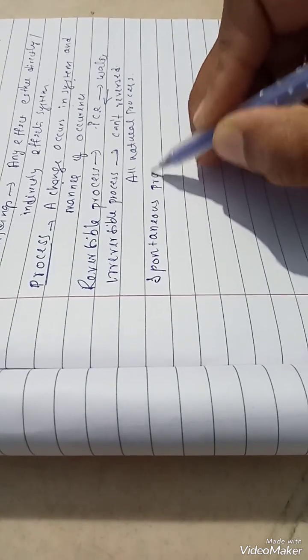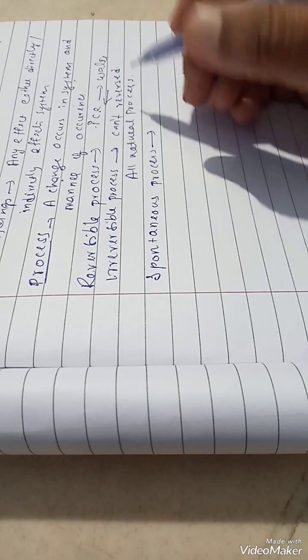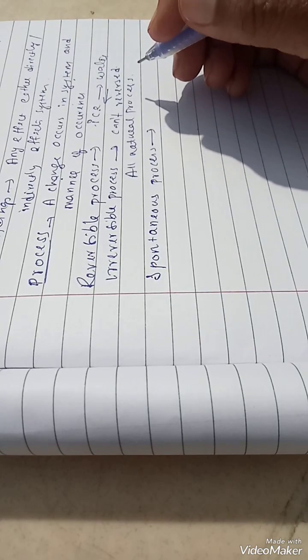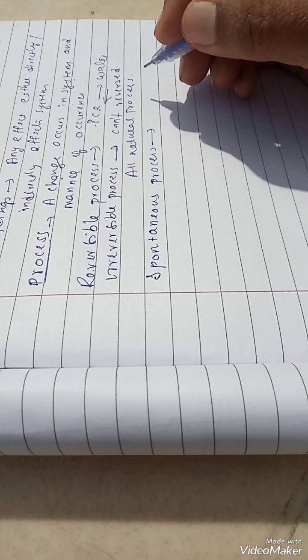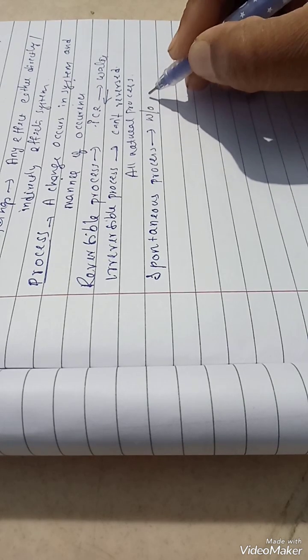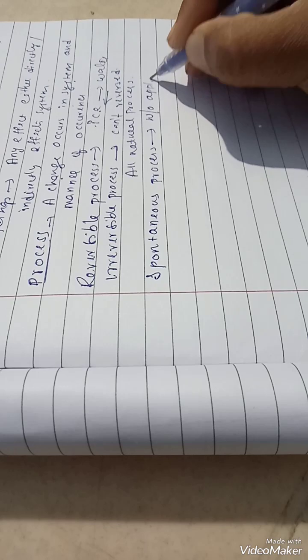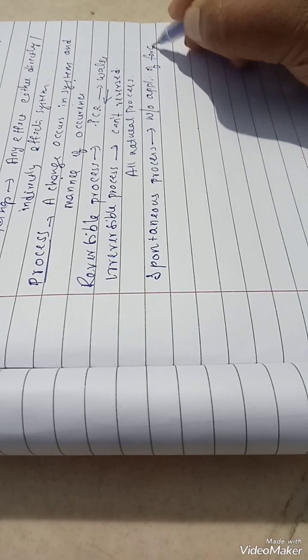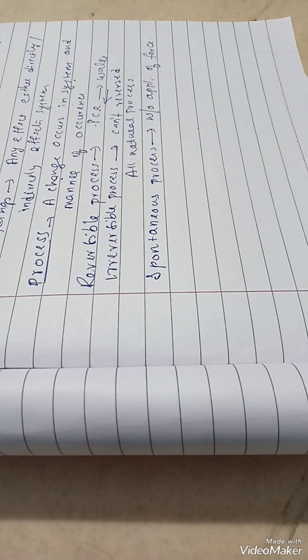Now next, spontaneous process. Here this process takes place under some given set of conditions without application of force. Whatever the changes are taking place, we will not apply any external force. Without application of external force only, the changes take place in the system.